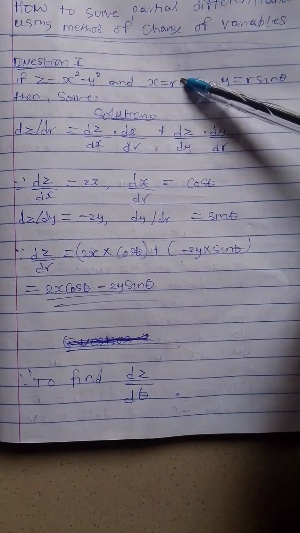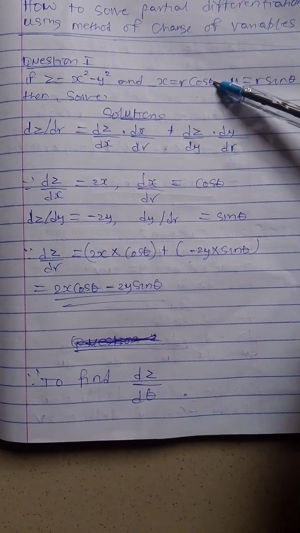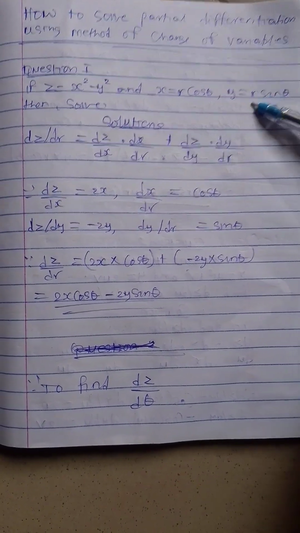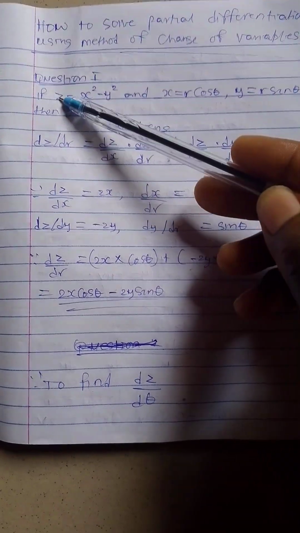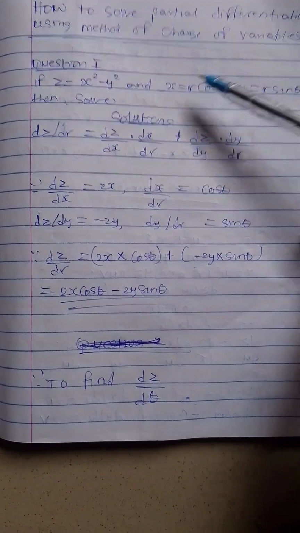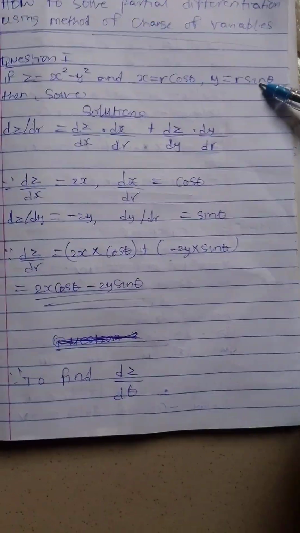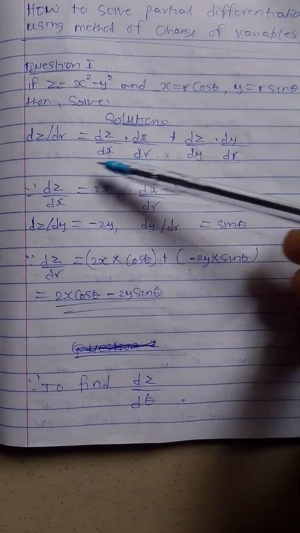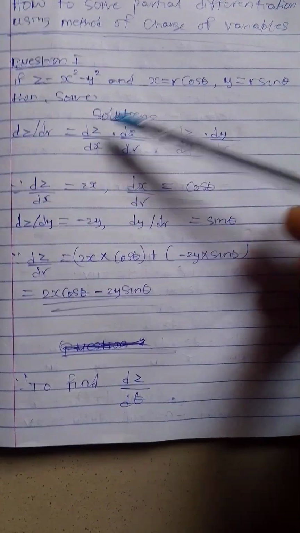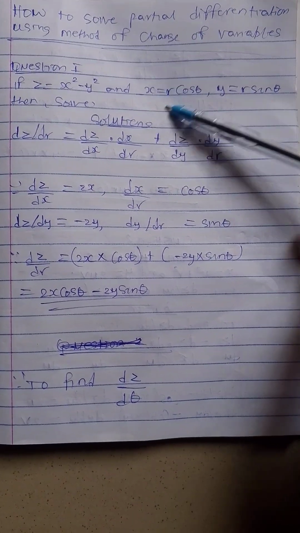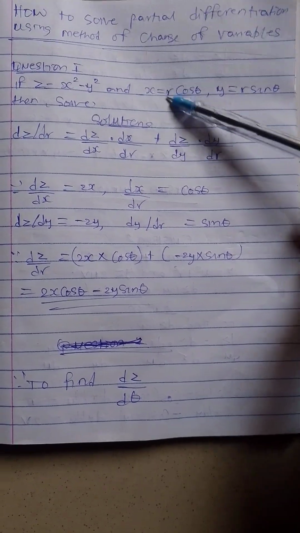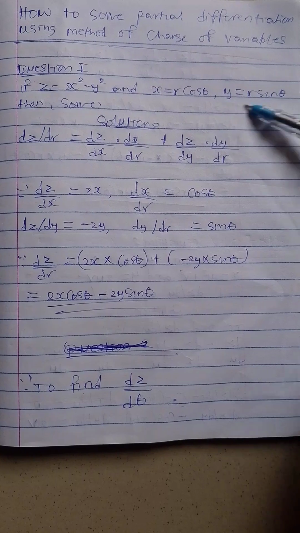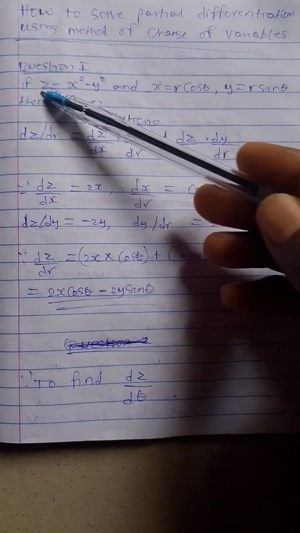So in terms of the x variable, we have r and theta, and in the y variable we also have r and theta. So this means we have to solve ∂z/∂r, and we must also find ∂z/∂theta. Okay, let's get started. Now, to find ∂z/∂r, the first variable we see in x and y is r.